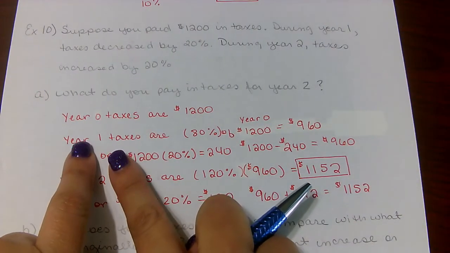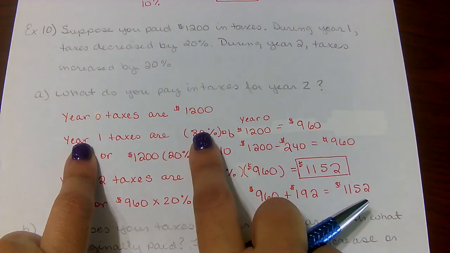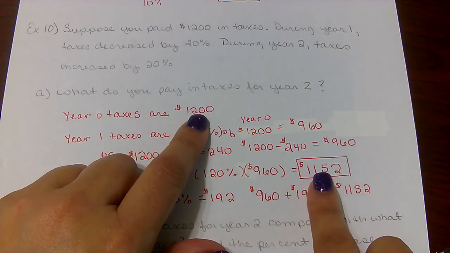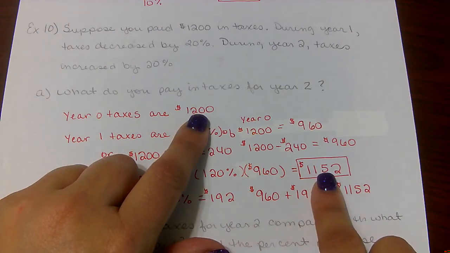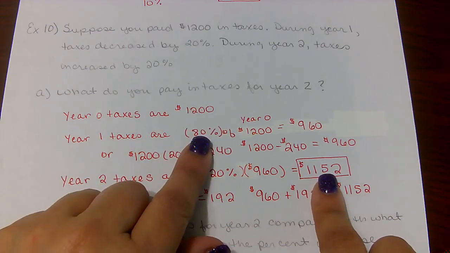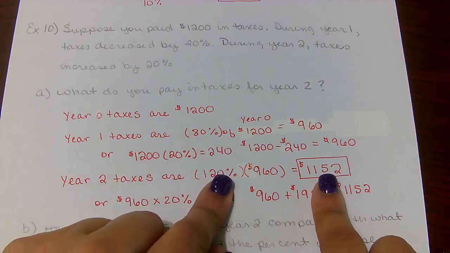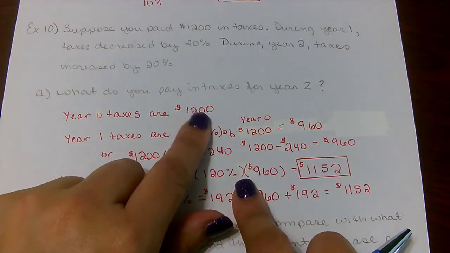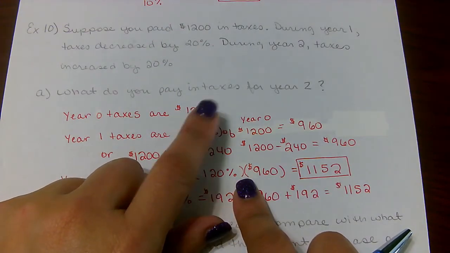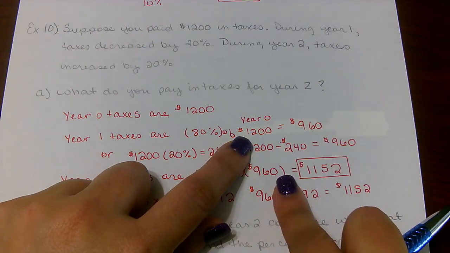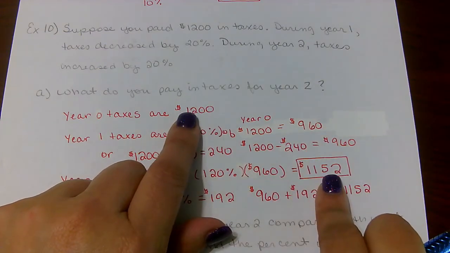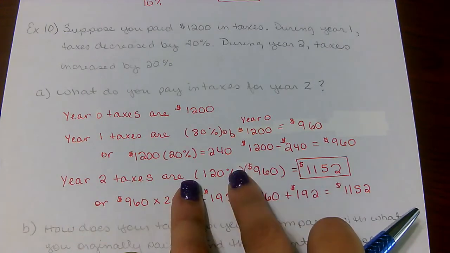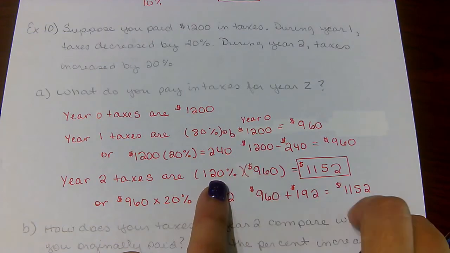Now notice here, during year 1, it decreased by 20%, and in year 2, it increased by 20%. Notice that these two values are not the same. Just because you decrease your taxes one year and increase your taxes the year after by the same value, it's not based off the original sales tax. It's based off the year before, which changes. So don't assume that you would still have $1,200 when you increase your taxes after you decrease them by 20%.